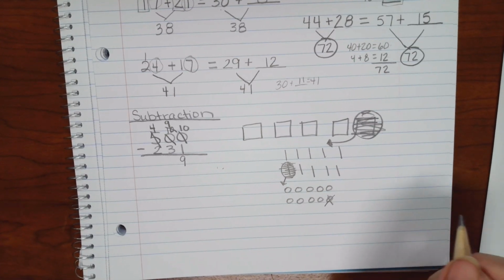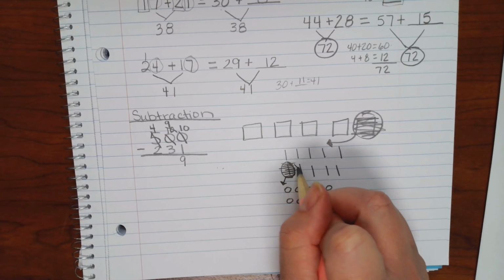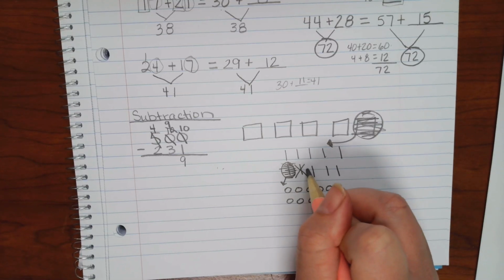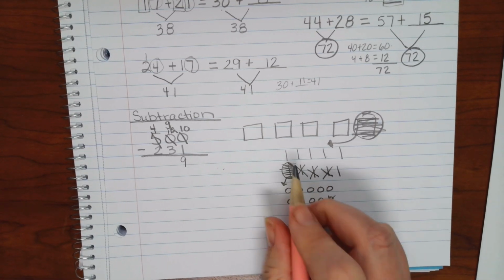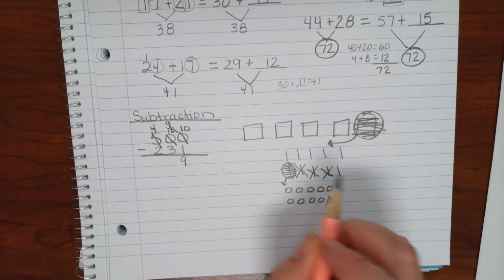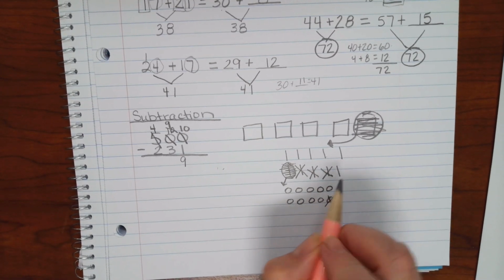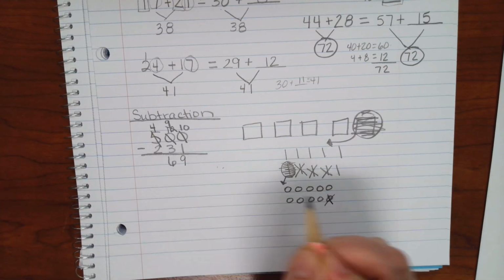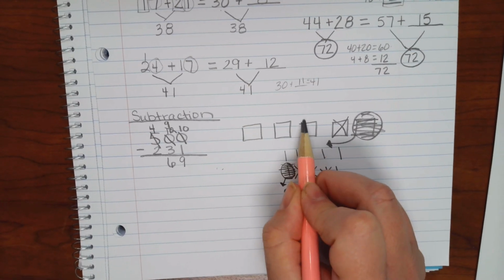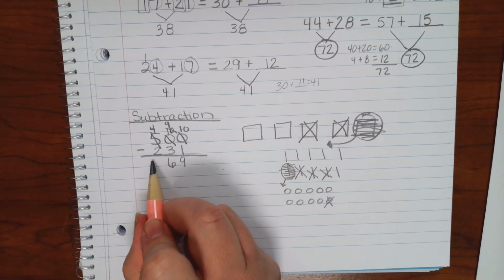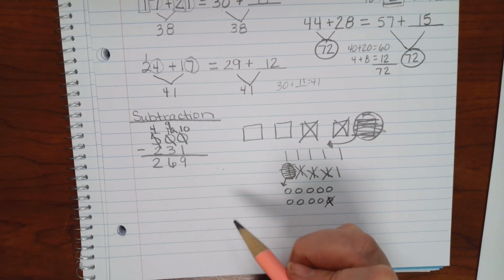Now can I take 3 tens away? I sure can. Count with me. 1, 2, 3. So I have 5 because it's in a 10 frame. So I know that's 5. 6. So I have 6 there. And now I have to take away 2 hundreds. So I have 2 left.